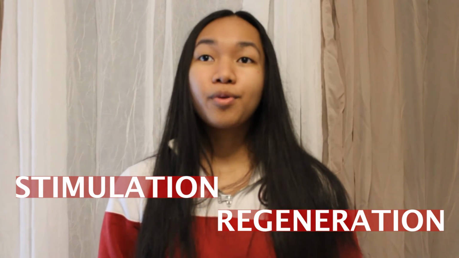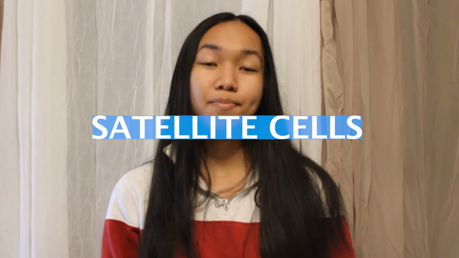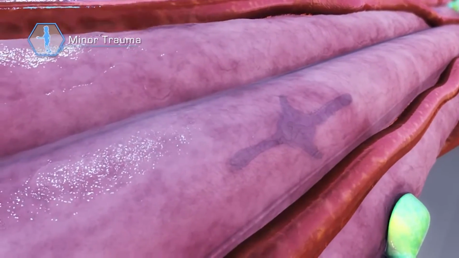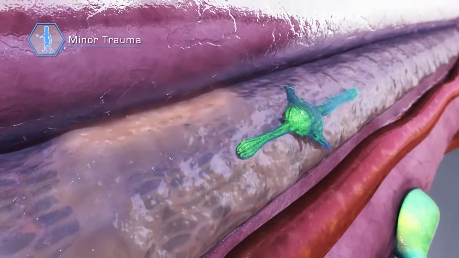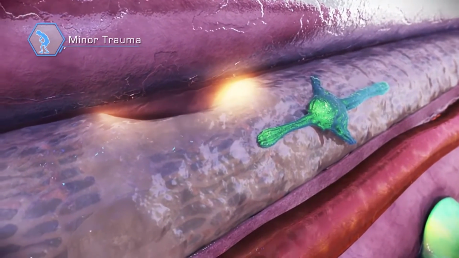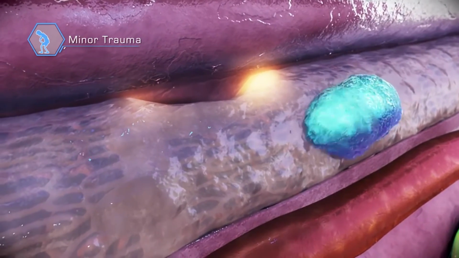This is where the role of satellite cells, dormant cells that reside between the basal lamina and sarcolemma, becomes important. The satellite cells become activated by muscle trauma, damage, or injury. These cells facilitate muscle hypertrophy by dividing slowly and retaining their ability to fuse with one another or with damaged muscle fibers to regenerate functional muscle fibers.